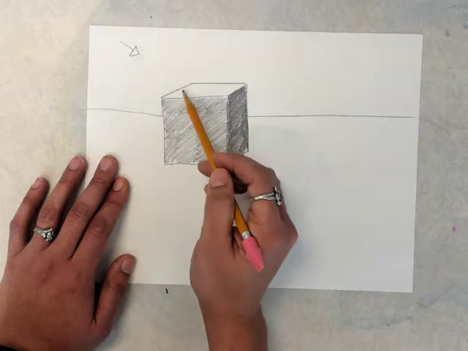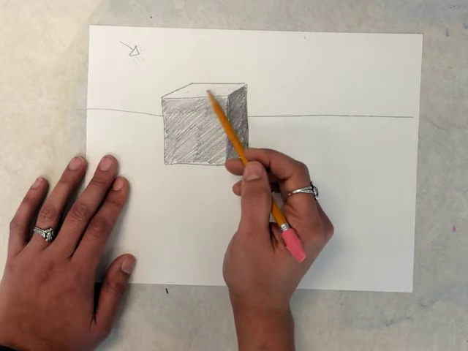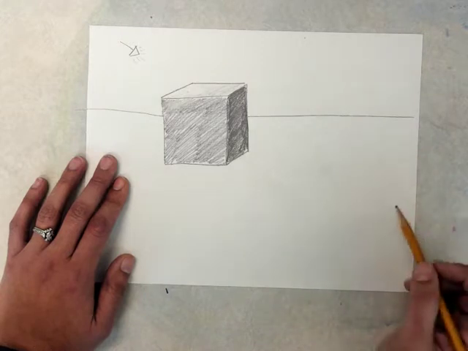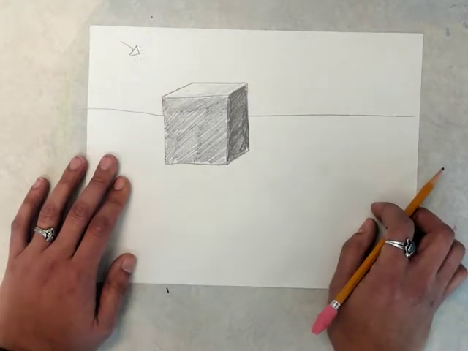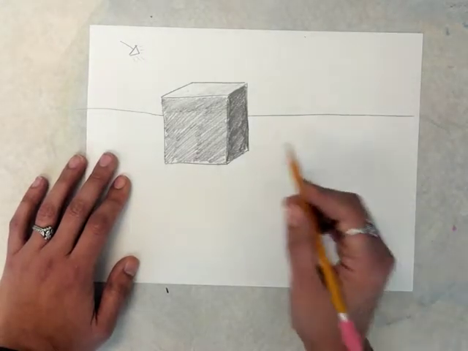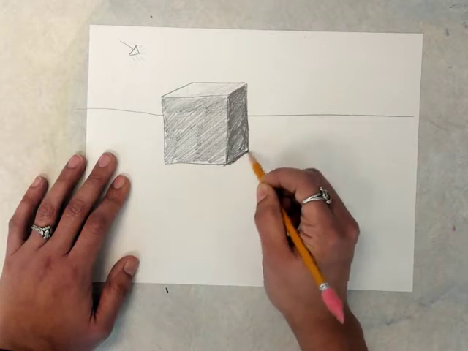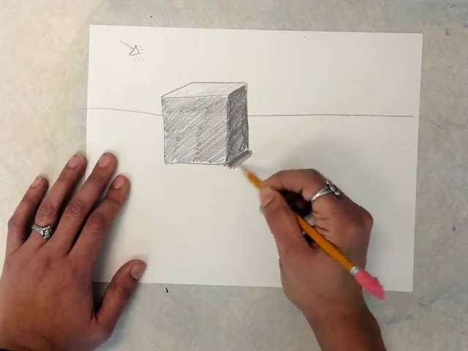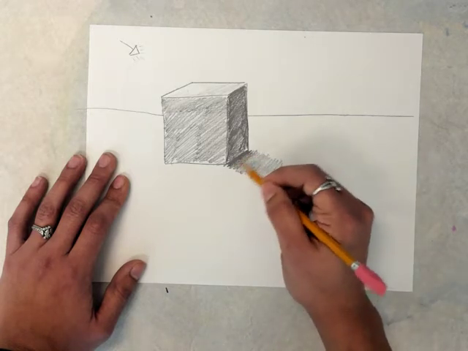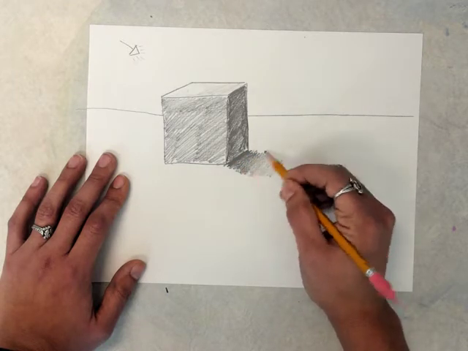So now the light is hitting the cube right on top here, but there will still be just a little bit of shadow on the top, but just not where that light is specifically hitting it. Now I need a cast shadow. So think of Peter Pan and his shadow when he's losing his shadow. That's his cast shadow that he's trying to catch. So now I'm going to have to make a cast shadow for my cube. So I'm going to press hard on my pencil, and I'm going to draw the shadow coming off of the cube. It's going to be the darkest right where the cube is meeting the surface that it's sitting on.